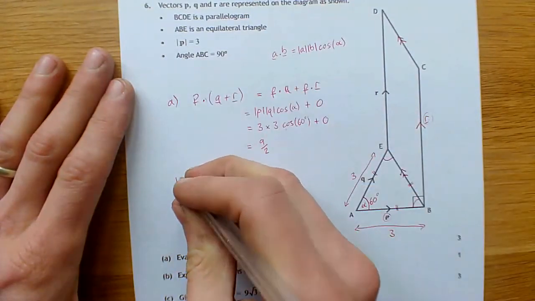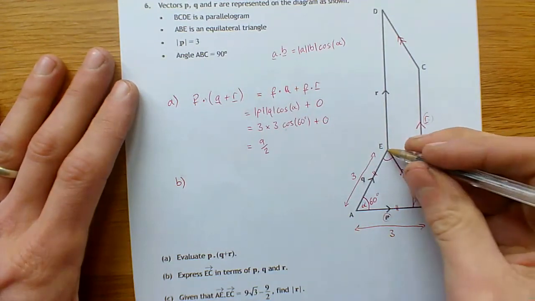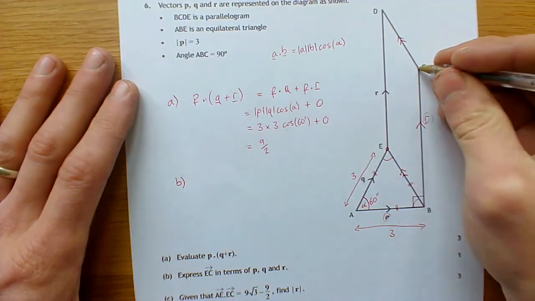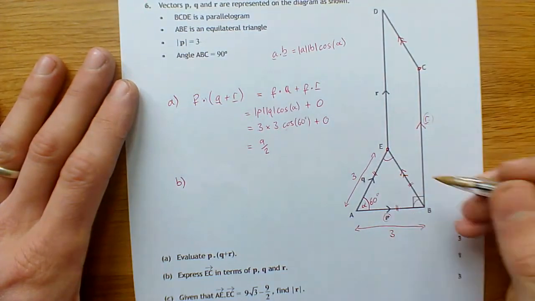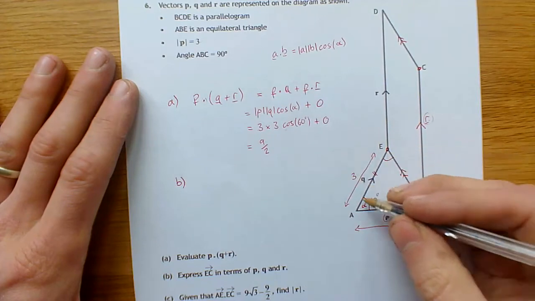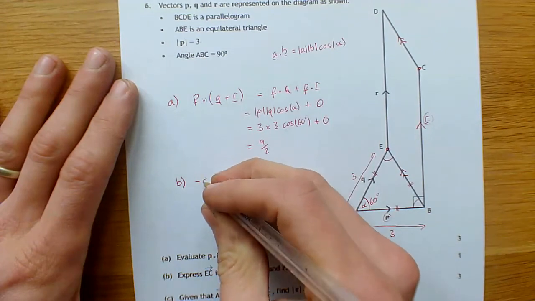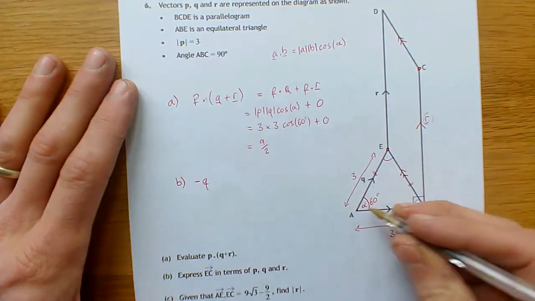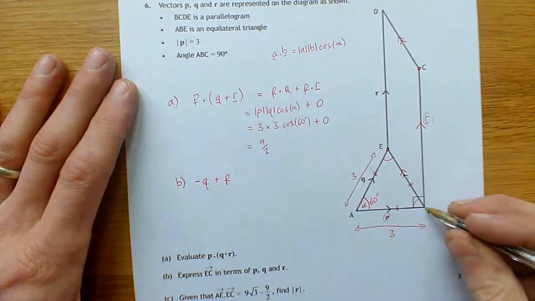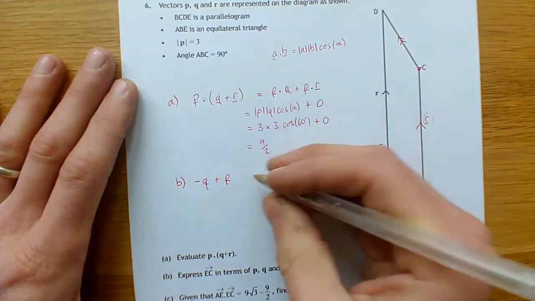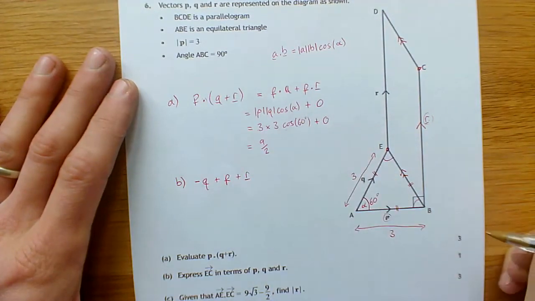For B, express EC in terms of P, Q, and R. Well, I'm going from E to C, and I've got to find a route between E and C which goes along P's and R's. Well, I'm spotting that if I go from E down to A, I'm doing Q backwards, so that is minus Q. I go from A along to B, that's doing a P forwards, and then B up to C, that's doing an R. And we're done. That's EC.